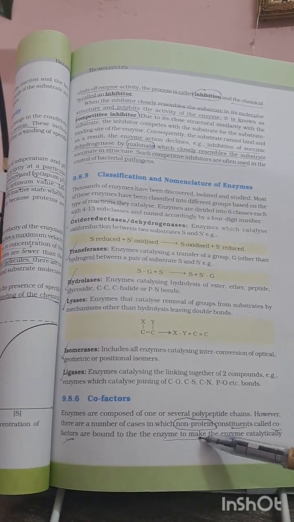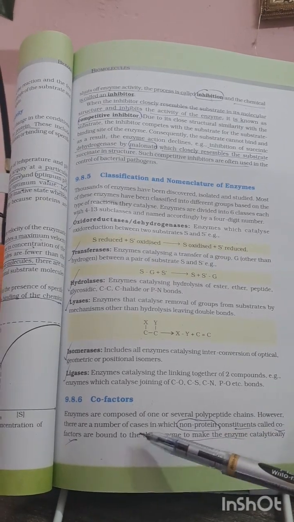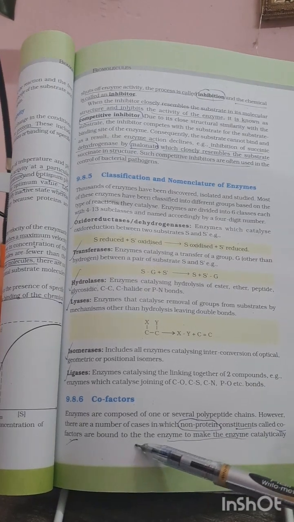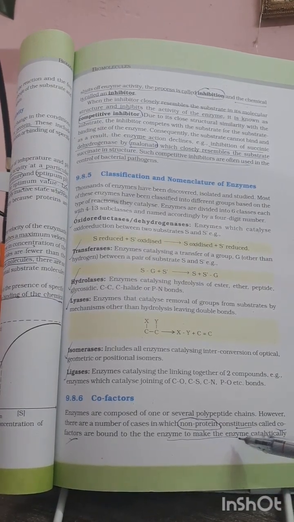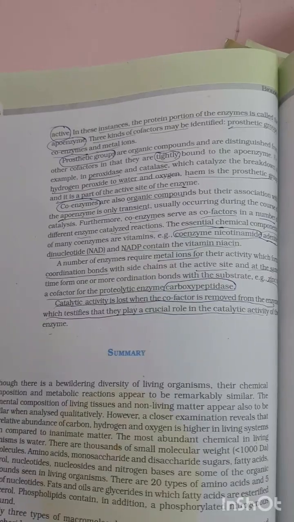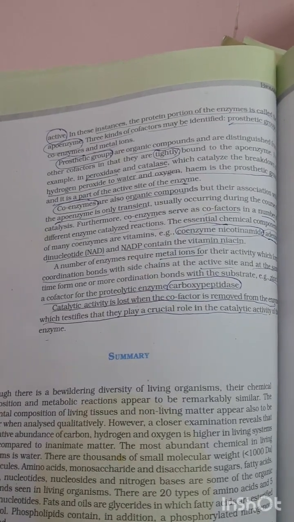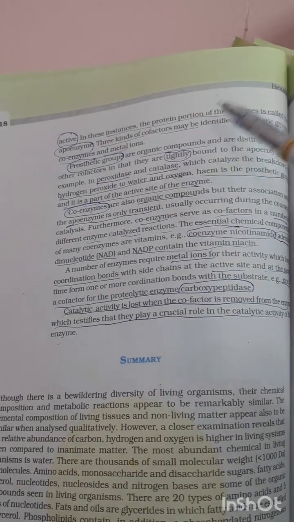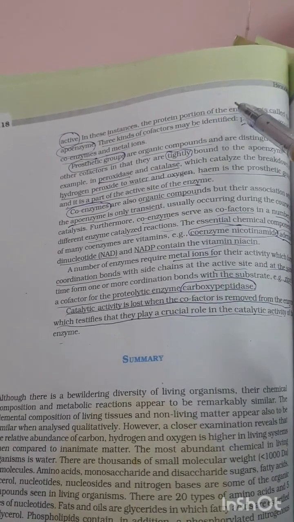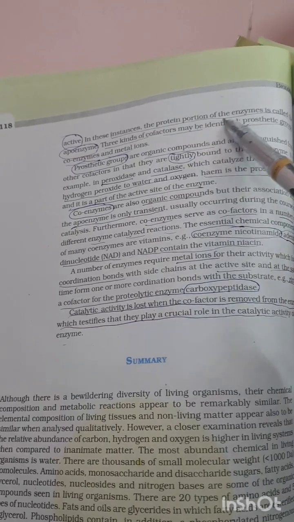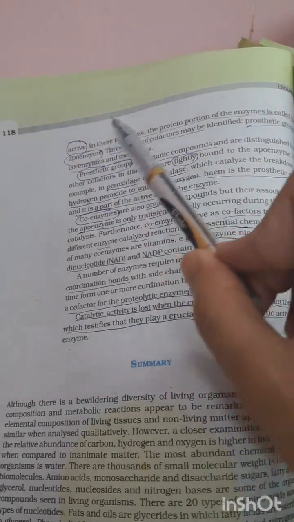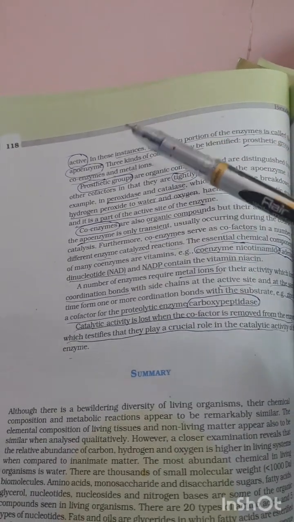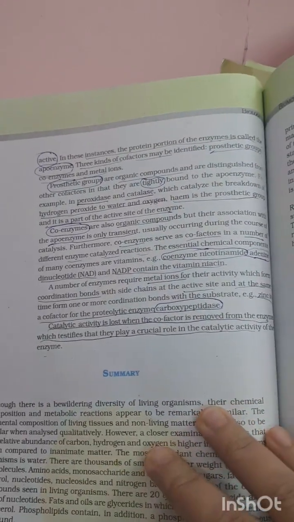Now these are the non-protein constituents called cofactors. You have to remember the very first sentence: cofactors are non-protein, and they are bound to the enzyme to make the enzyme catalytically active. In this instance, when the cofactor binds to the enzyme, the protein portion of the enzyme is called apoenzyme. You have to be very clear that the protein portion of the enzyme is mentioned here because these cofactors are non-protein structures, as we have mentioned earlier.